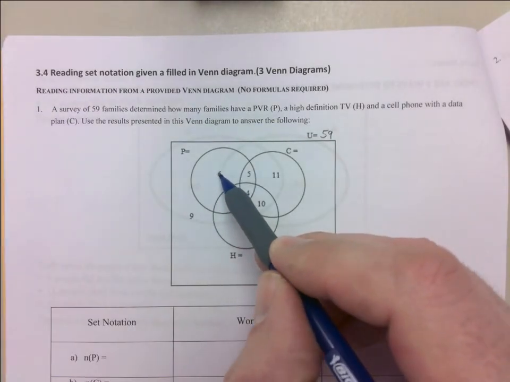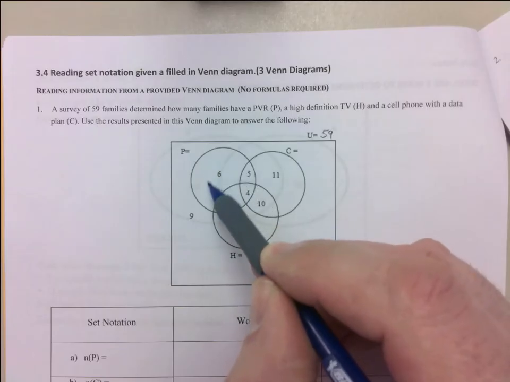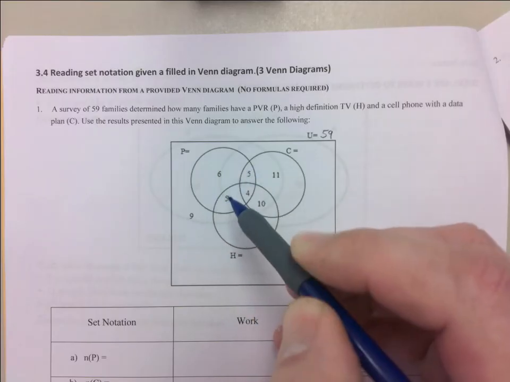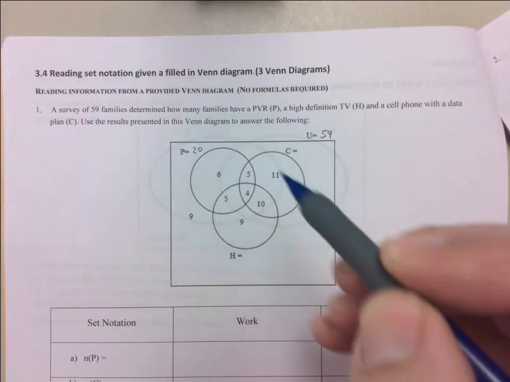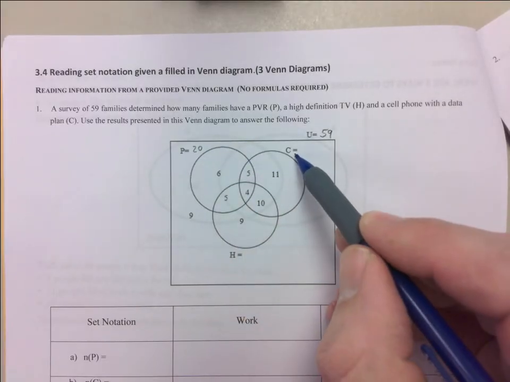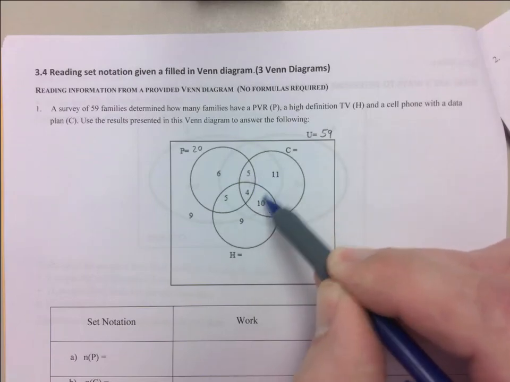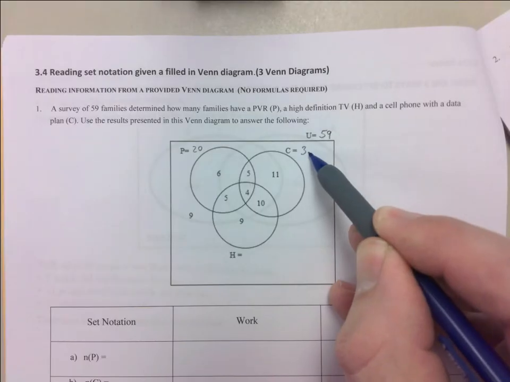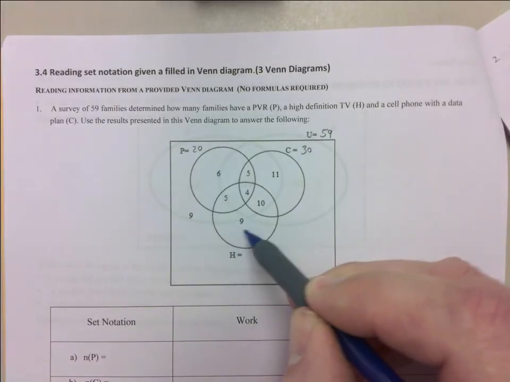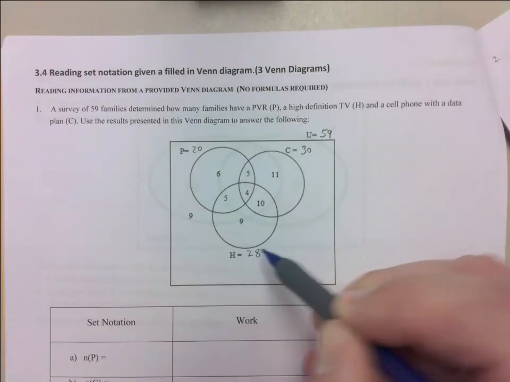So if you add up for P, we add up all of these values, that'd be 20. For C, we add up all of these numbers, every single number, that is 30. For H, we add up all of these numbers, that's 28.